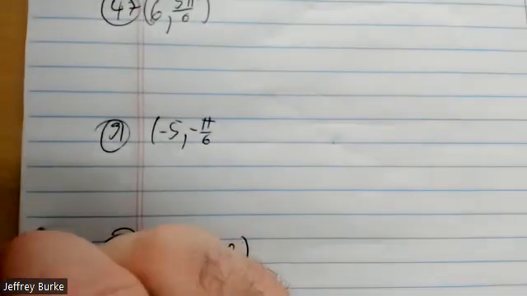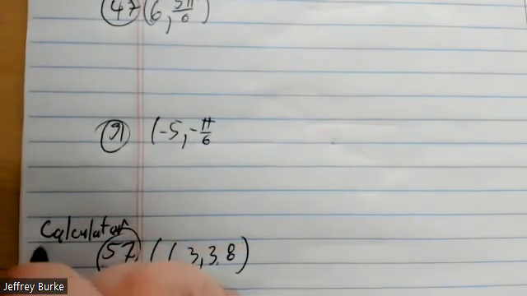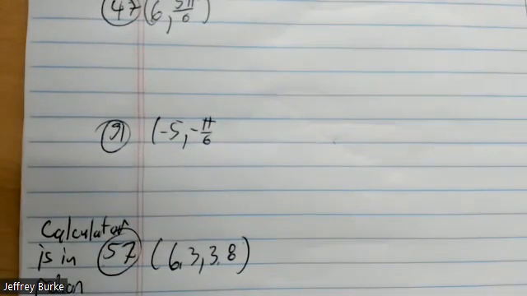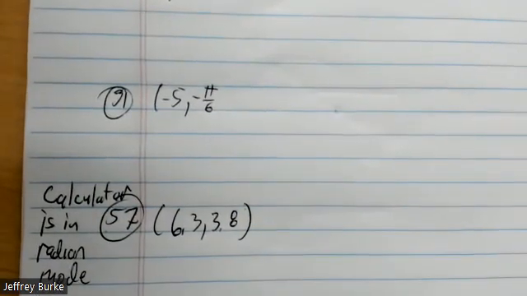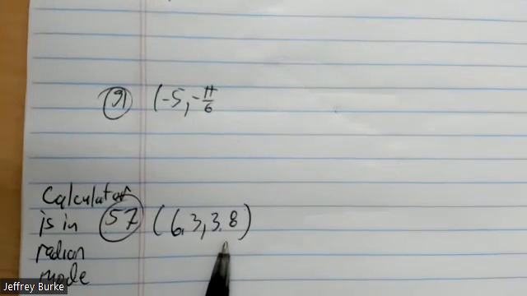So, and for this last one, make sure your calculator is in radian mode. Okay, you wanna make sure for the last one the calculator is in radian mode, all right? Because when you put in the sine and cosine, and you want the sine of 3.8, it's gotta recognize the radians, otherwise it's not gonna give you the correct answer.